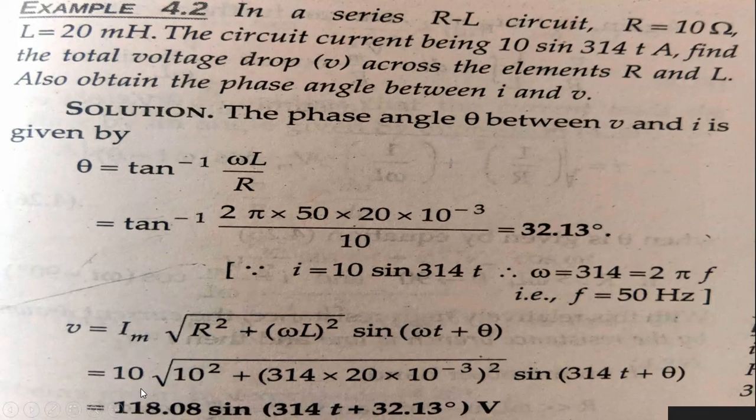So what is my Im, which is given in the expression? That is nothing but 10. The magnitude Im is 10, and the root of the first term is R squared, that is 10 squared, plus omega, which is 314, into L, 20 into 10 raised to the power minus 3, all within brackets squared. Sine will be outside the root, so sine 314t plus theta.